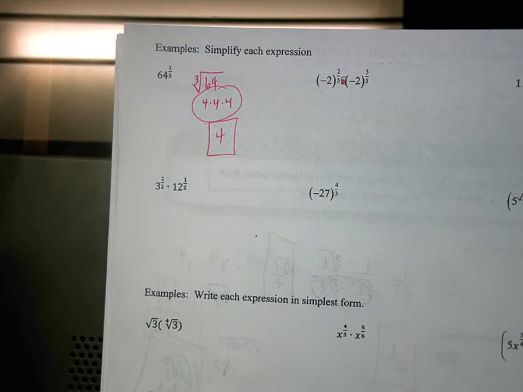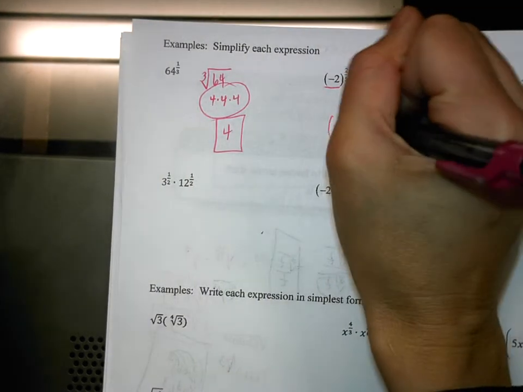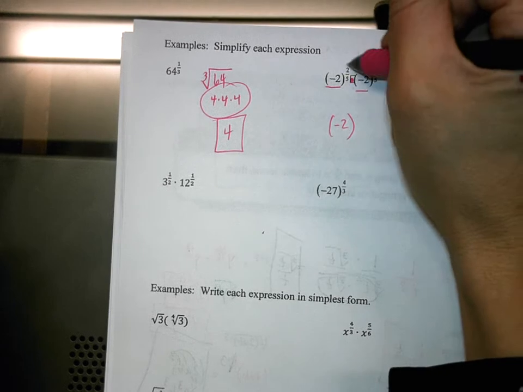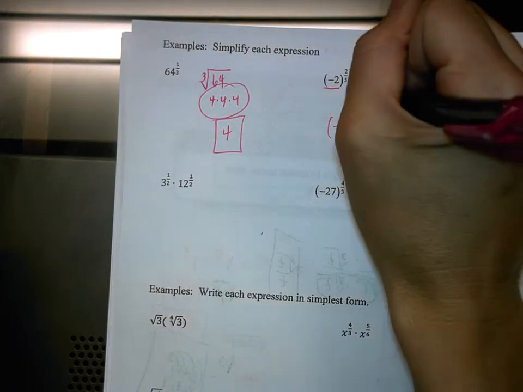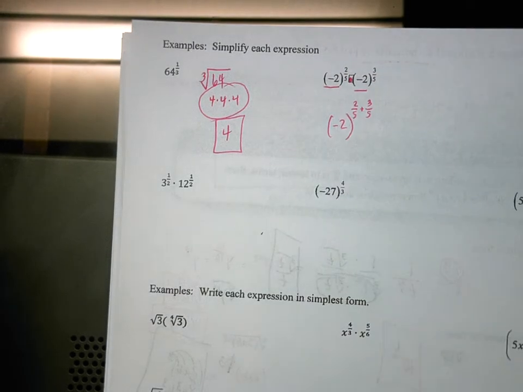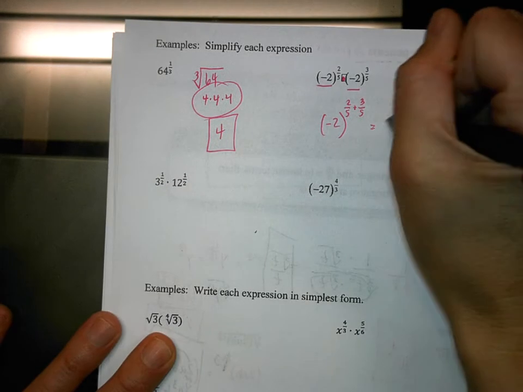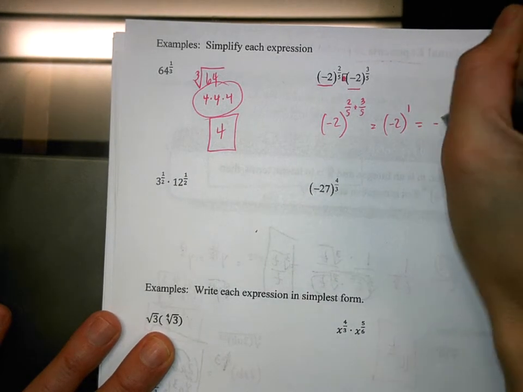Now, do both of those have the same bases? Yes. Do you see how they both have -2 as the base? So we can keep -2 as the base, and then what do you do with the exponents? Add them together. So I'm going to write this out just so that I have it written in my notes. But 2/5 plus 3/5 adds to be what? 1. So we have -2 to the 1st power, which is just -2.